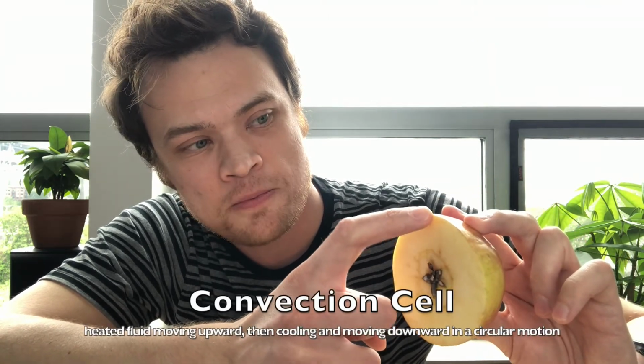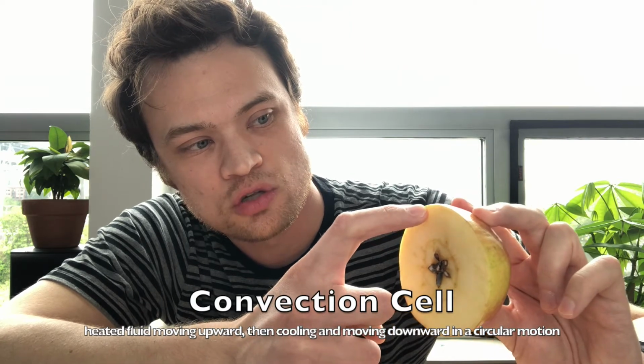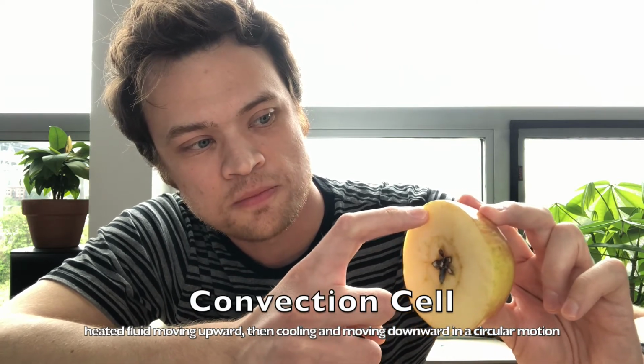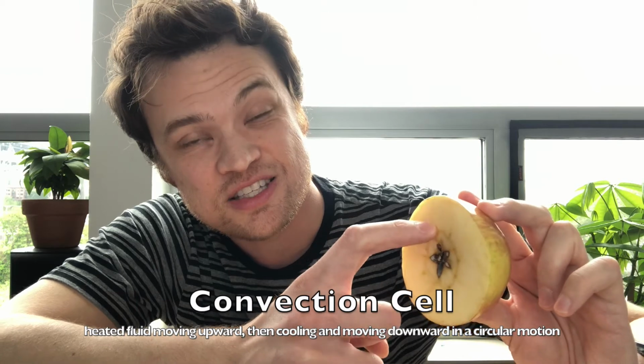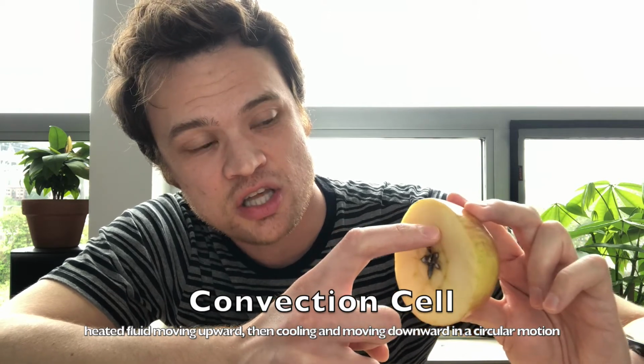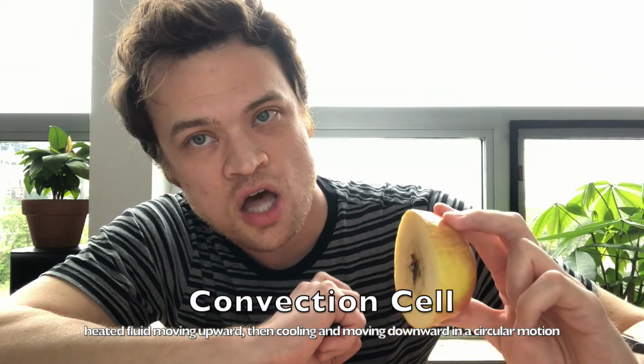Now down here, what's going to happen? It's going to get hot again. So it's going to rise, and then out here, that's right, it's going to cool off. So it's going to sort of create this circle, and this is what we call a convection cell, this circle of rising and cooling. And this convection cell, this is actually what moves the continents and moves the crust of the Earth.